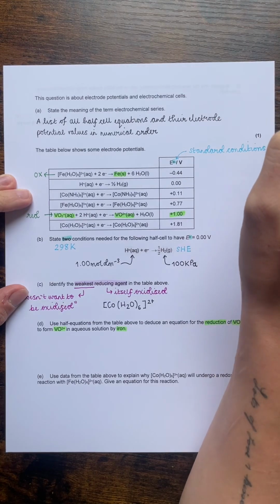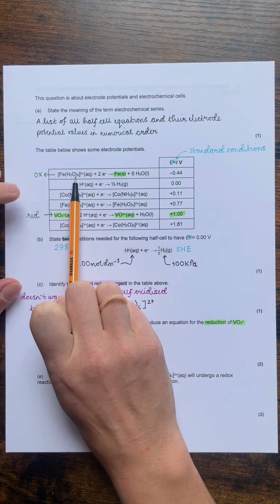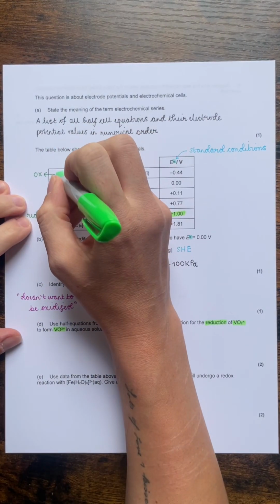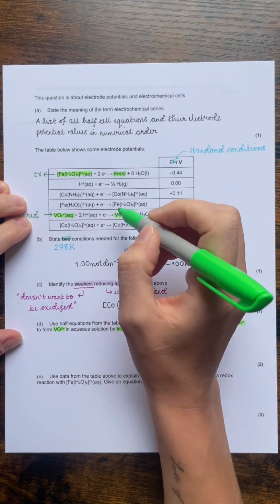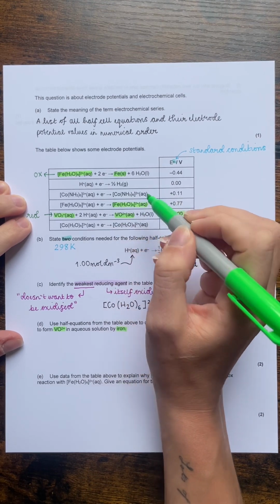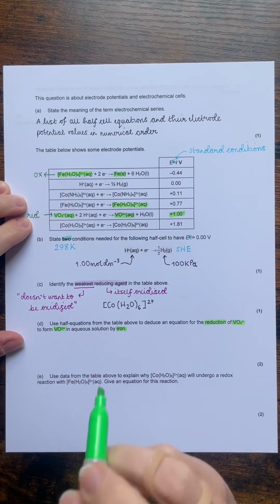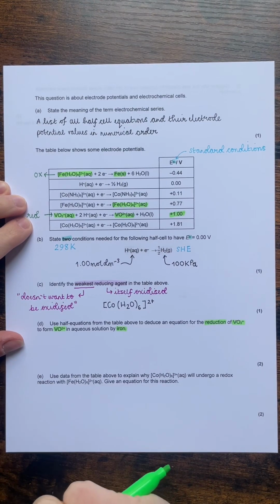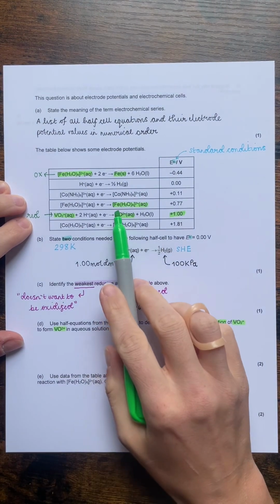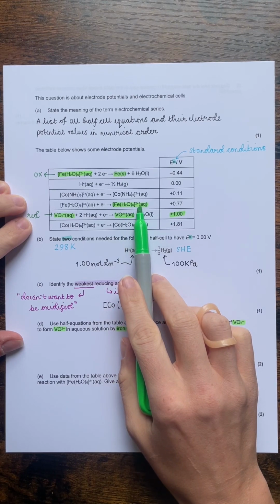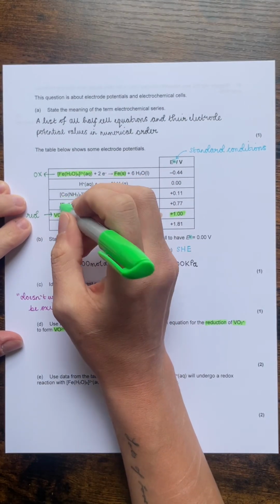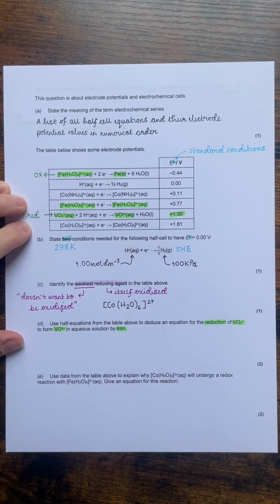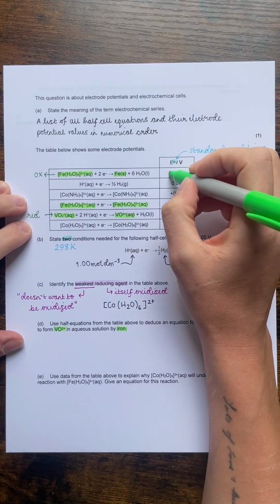Now, why is this so sneaky? Because once we make the FeH2O6 2+, what we also need to spot is that that appears in another row of the table. So the iron will be oxidized to FeH2O6 2+ ions, but then those FeH2O6 2+ ions can also be oxidized to FeH2O6 3+ ions.